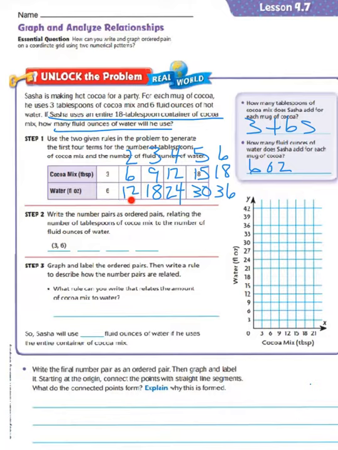So for our next one, it would be 6 tablespoons of cocoa mix to 12 fluid ounces of water. That would be our next numbered pair. Then our next one would be for making 3 mugs of cocoa. So we would use 9 tablespoons of cocoa mix to 18 fluid ounces of water.